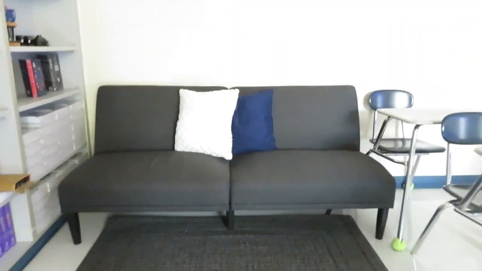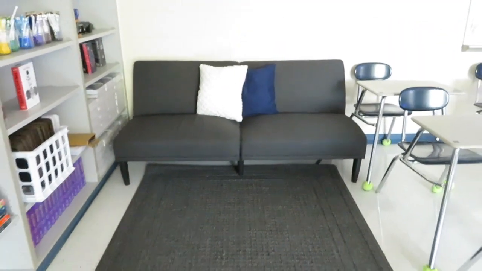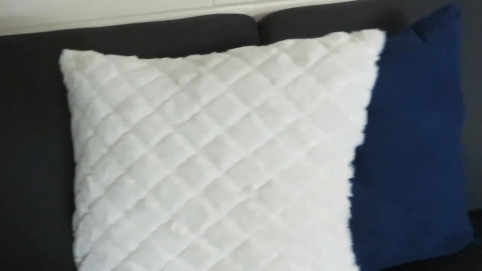So the couch that you're seeing is actually a futon that I had in college. It was rarely used, and so it was practically new. And I thought for a second I was going to have to give it up and not put it in my classroom, but last minute we made it work. So you're seeing the couch with a textured pillow and then a navy colored, just a regular pillow.